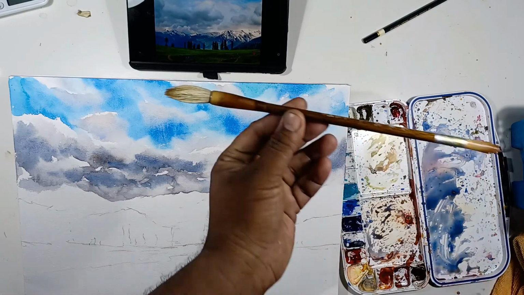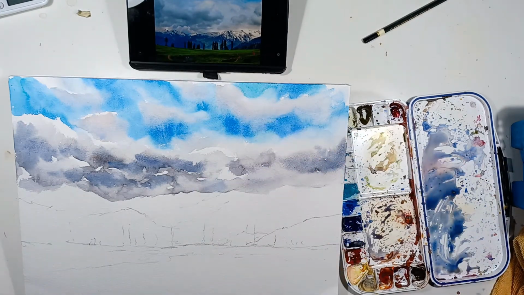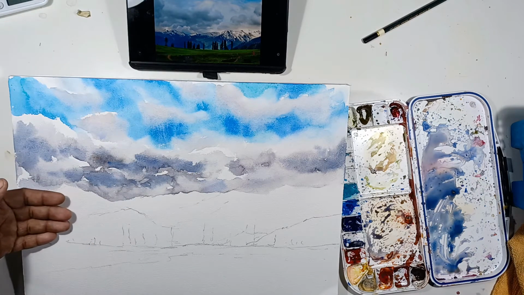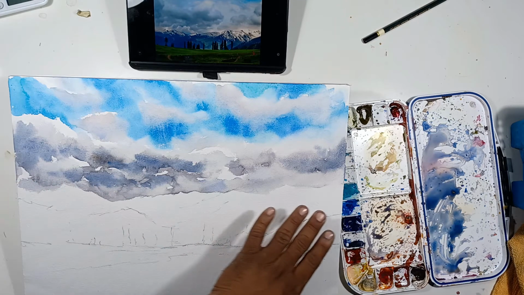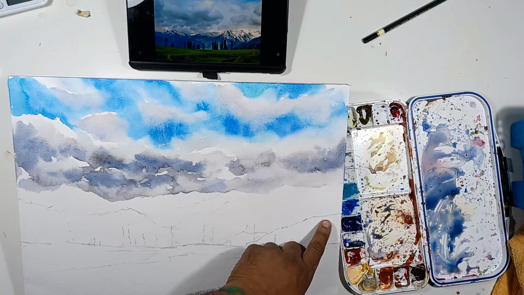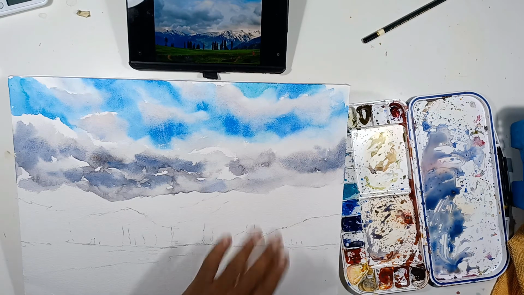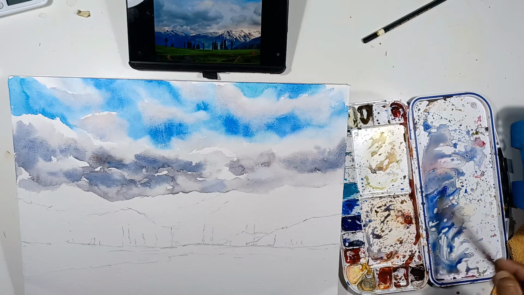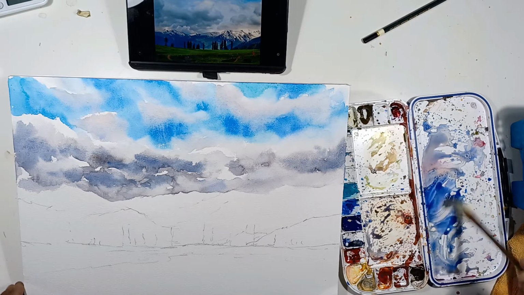I have changed my brush to this calligraphy brush now because I need a little more control, and some good hand movements are needed now. So basically what we are trying to do is these mountains over here are receiving less light. The light is coming from this direction. There is one mountain over here which is blocking it, so we will have to be a little careful in painting. So let me mix the colors.